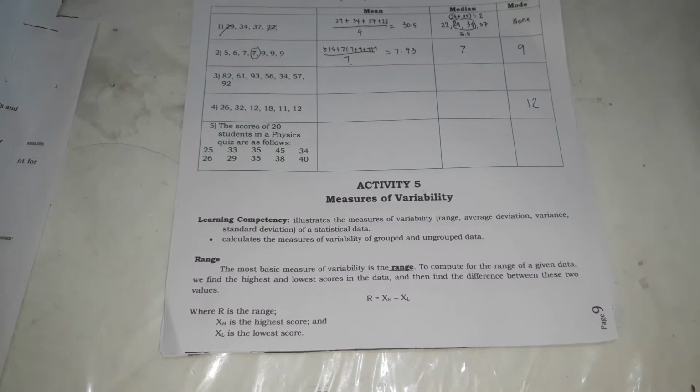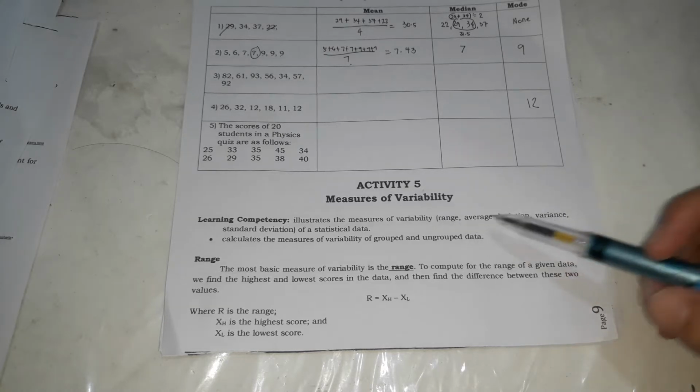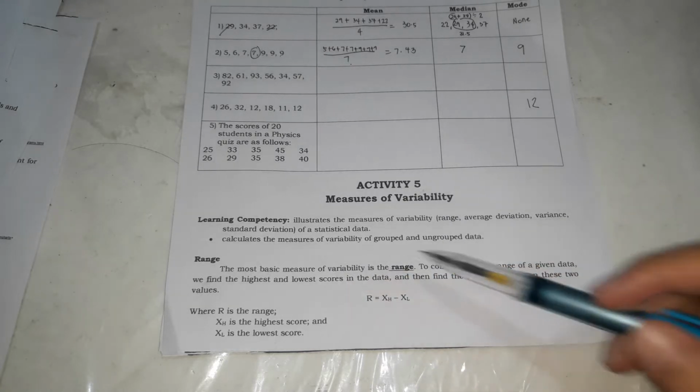Now we're going to talk about measures of variability. Specifically, we're going to illustrate some measures of variability: the range, the average deviation, the variance, and the standard deviation of statistical data. And we're going to calculate the measures of variability of grouped and ungrouped data. So specifically, we're just going to focus on range, variance, and standard deviation.